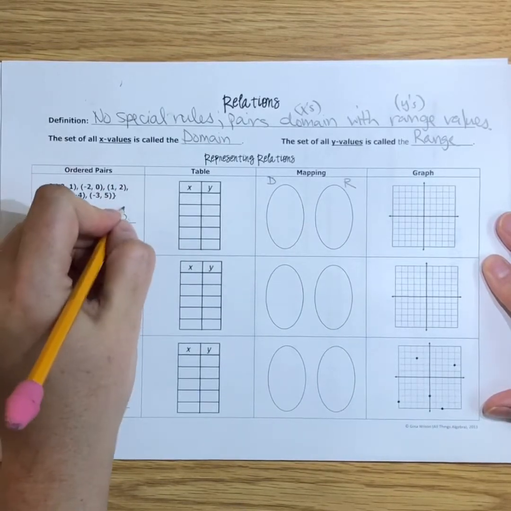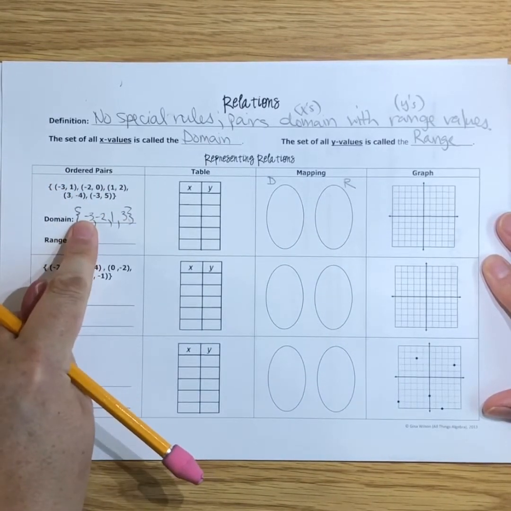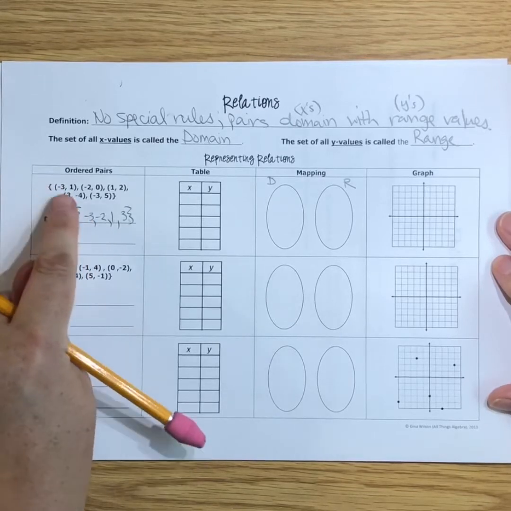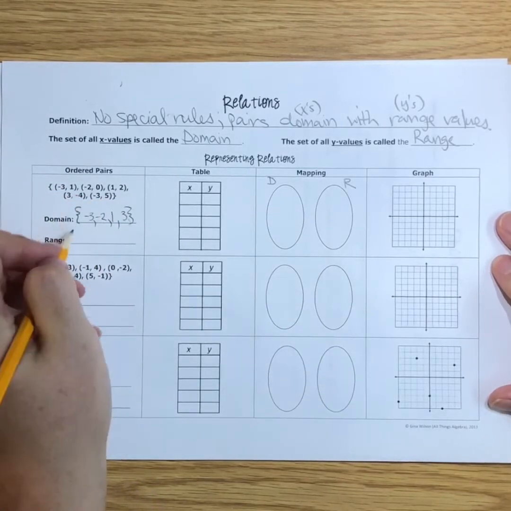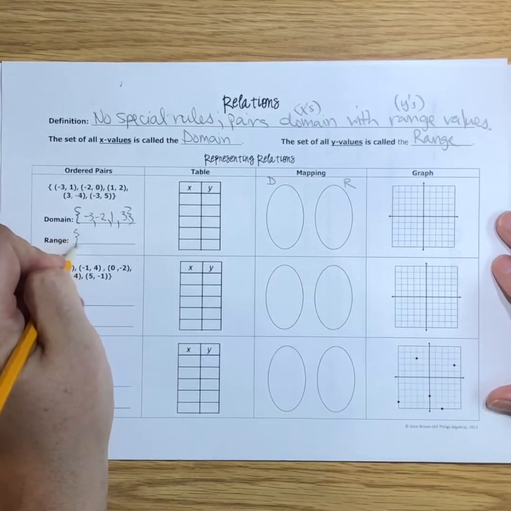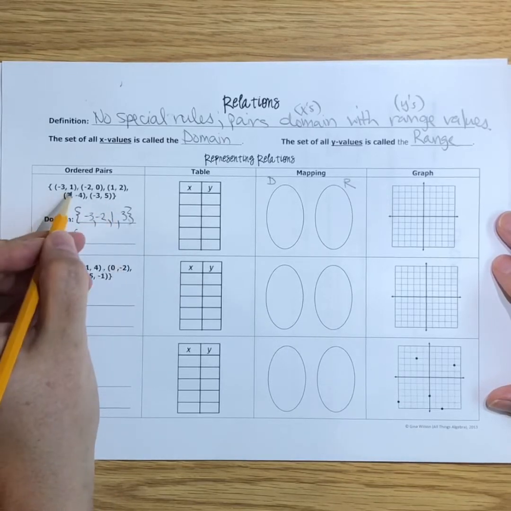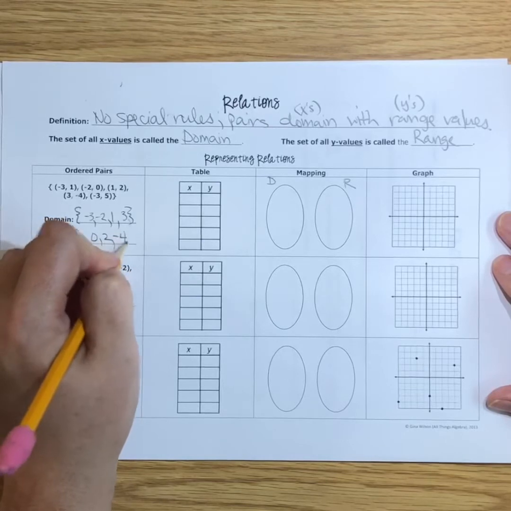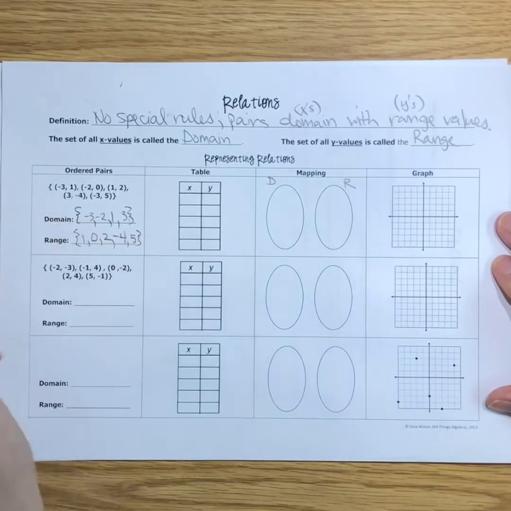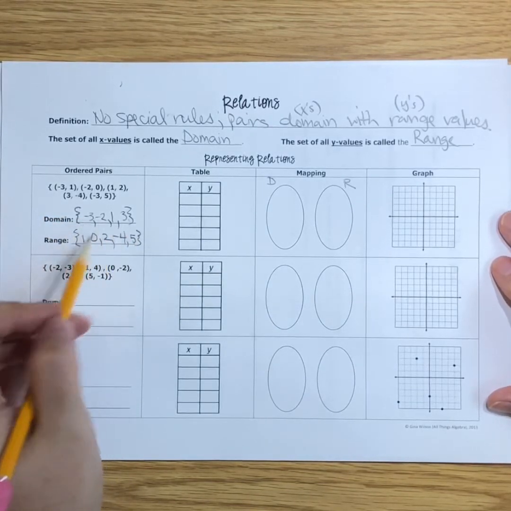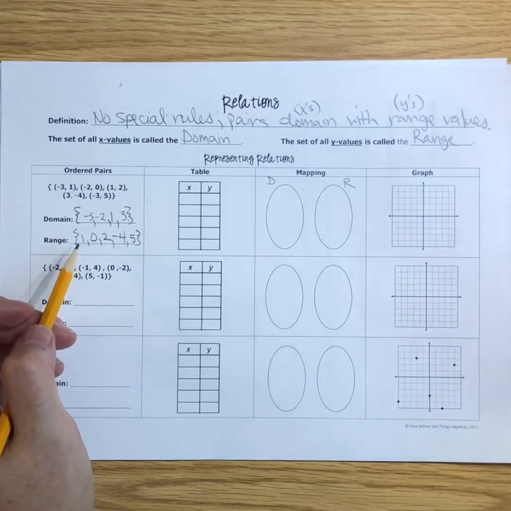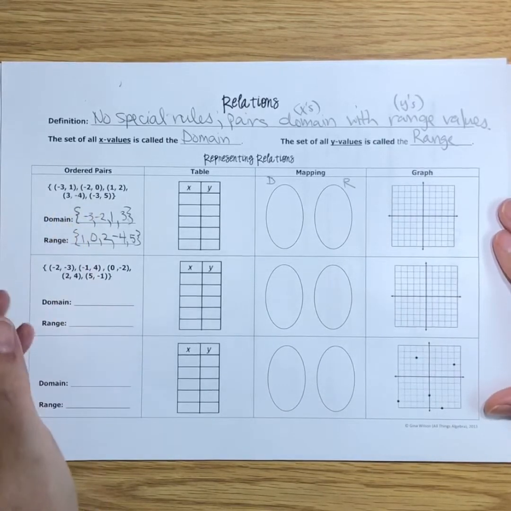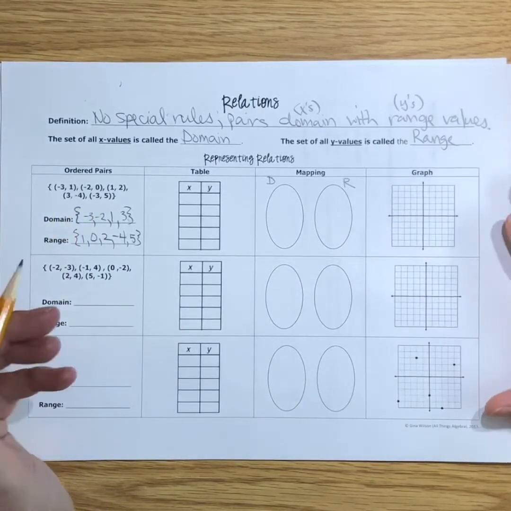So we just close the set because we already have -3, even though it shows up twice for the x's. And then we do the same thing for the range: the set containing all the y's. So 1, 0, 2, -4, and 5. You can put them in order from least to greatest, but we'll just put them in order as we see them to save time.